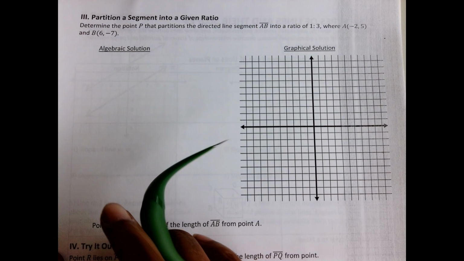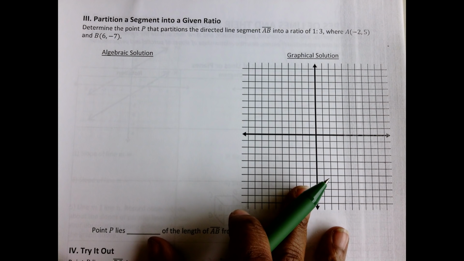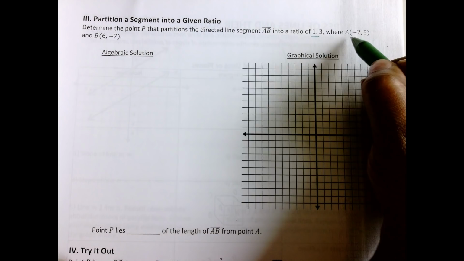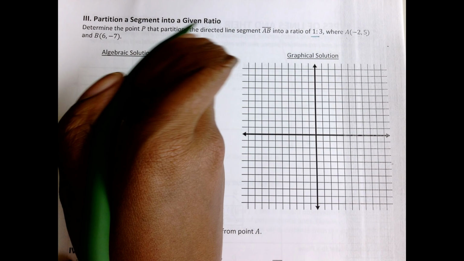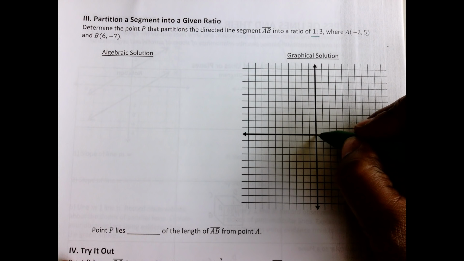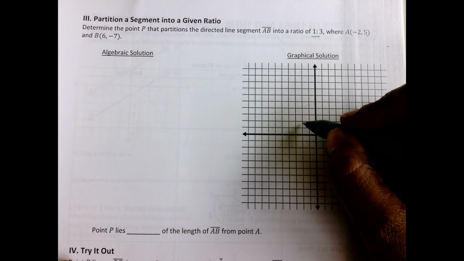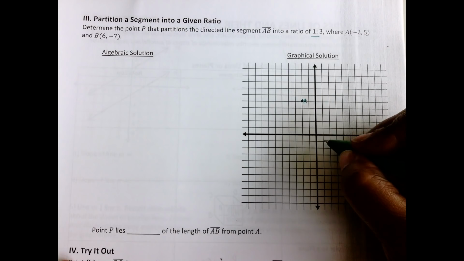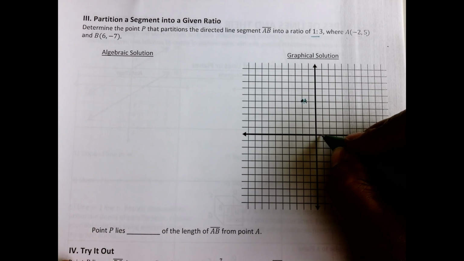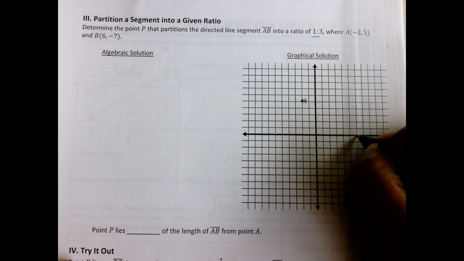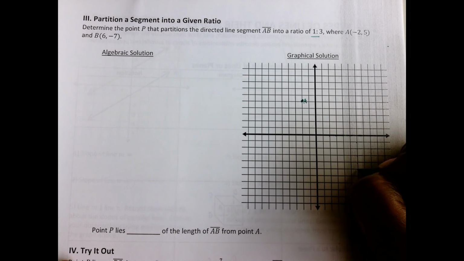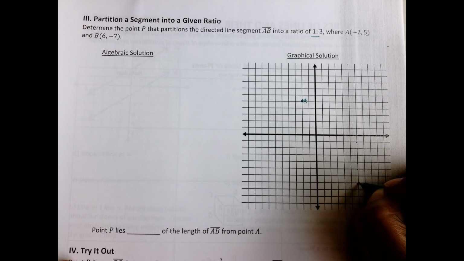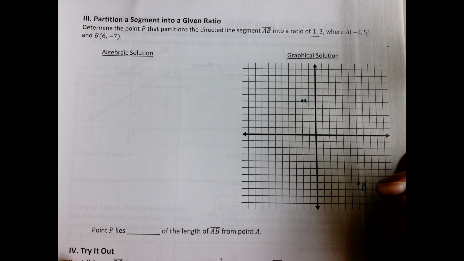All right, determine the point P that partitions the directed line segment AB into a ratio of 1 to 3, where A is -2, 5, and B is 6, -7. So we're going to plot -2, 5: 1, 2, 1, 2, 3, 4, 5. That's A. For B, 1, 2, 3, 4, 5, 6, 1, 2, 3, 4, 5, 6, 7. And that's B. Then you're going to connect them up.